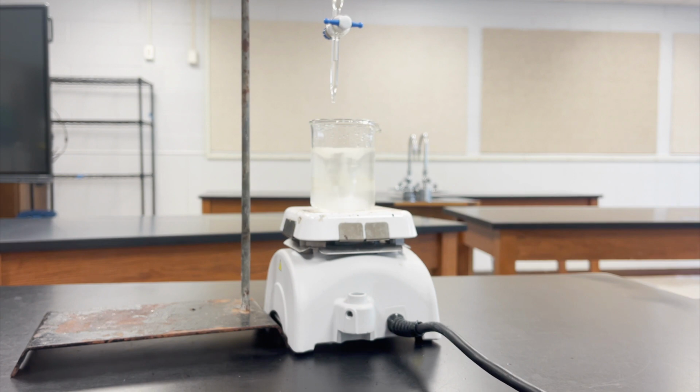Now we know that we're starting to get to the point where there's not as much acid, and the base is lingering around a little bit before it reacts with all the acid. And so let's go ahead and add half milliliter increments. Ooh, and it's really lingering there.